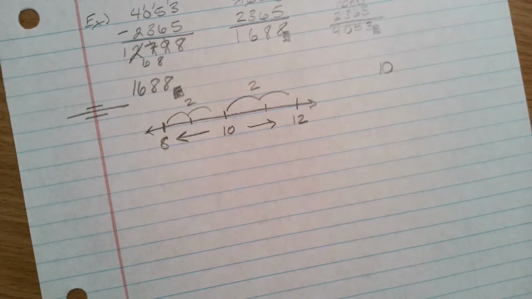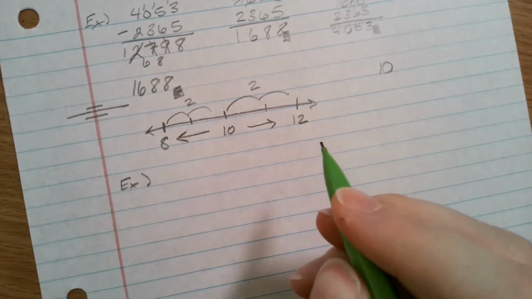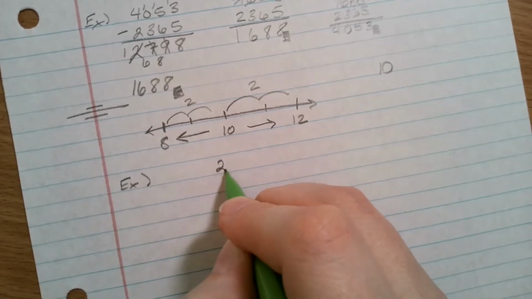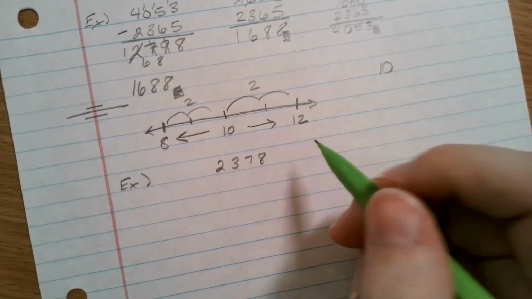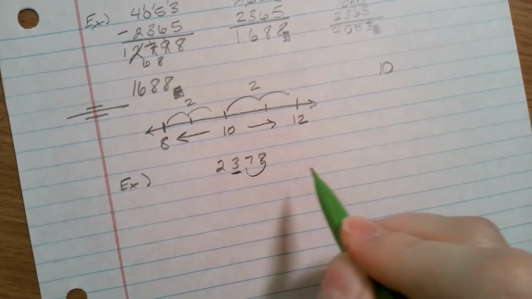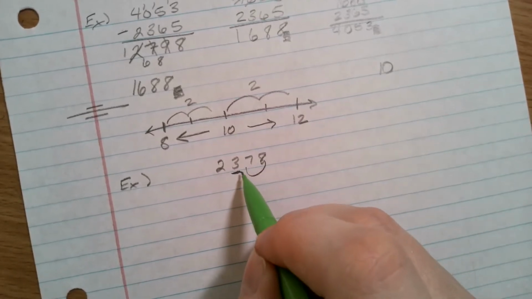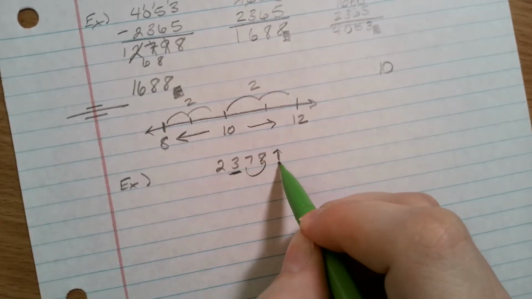So, using an example, we have this particular number, 2378, and let's round it to the nearest hundreds place. We don't really need to bother with the lower digits when we're doing the hundreds place. We look at these and tell if we need to go up or down with our estimation.